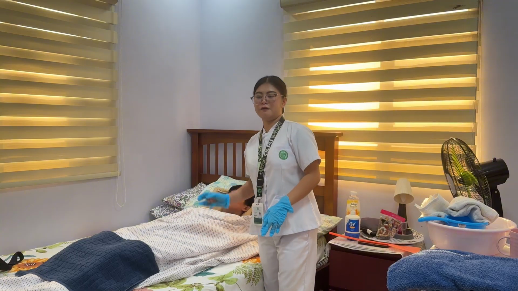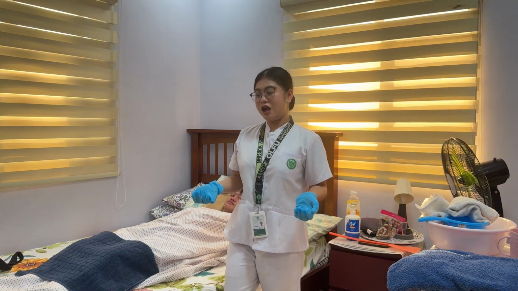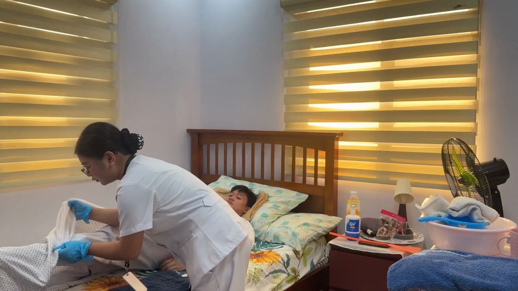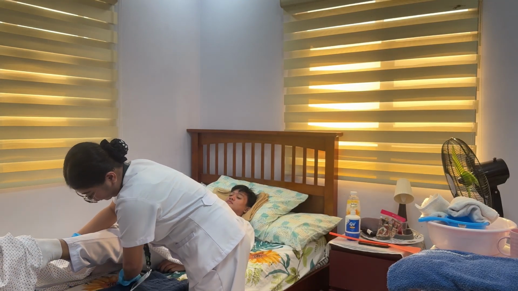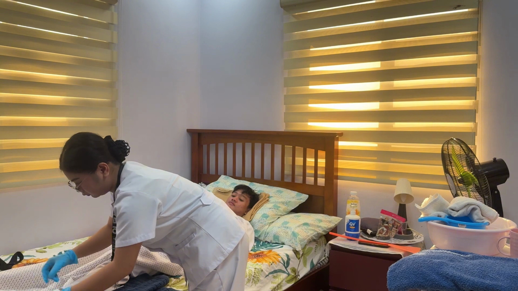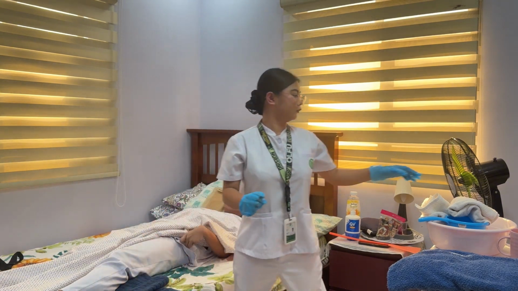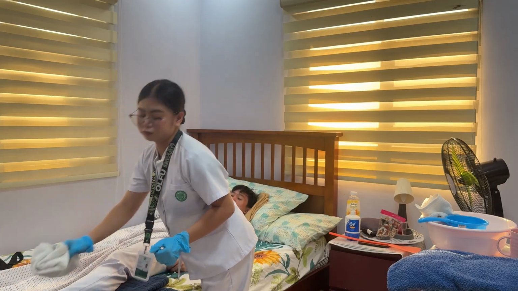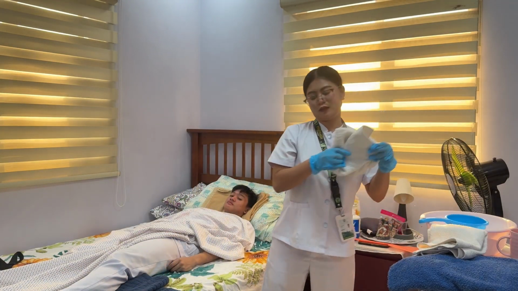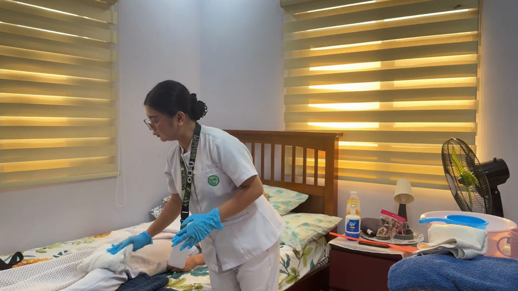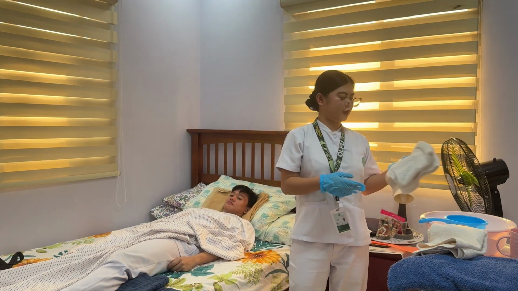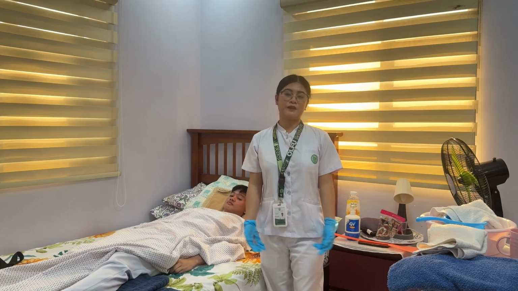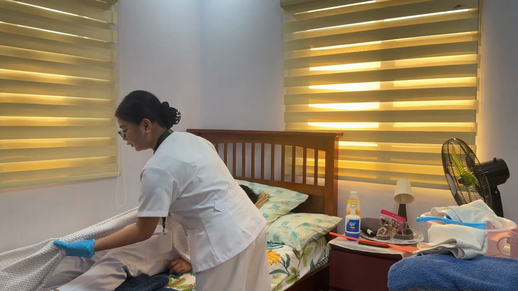Then next, I will place a towel under the patient's leg and wash from the foot upward toward the leg. So this. Okay. Wet towel. So I will repeat the procedure on the other leg, rinse, pat dry, and cover the patient's leg afterward.